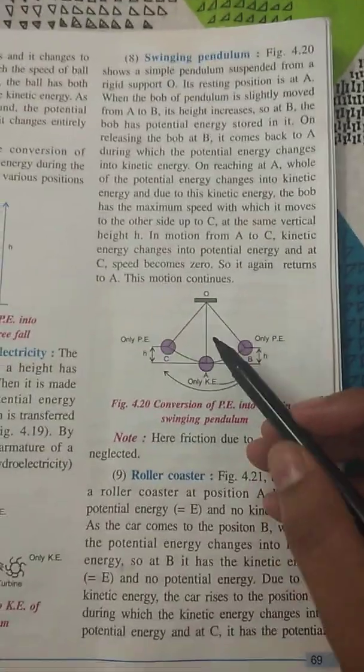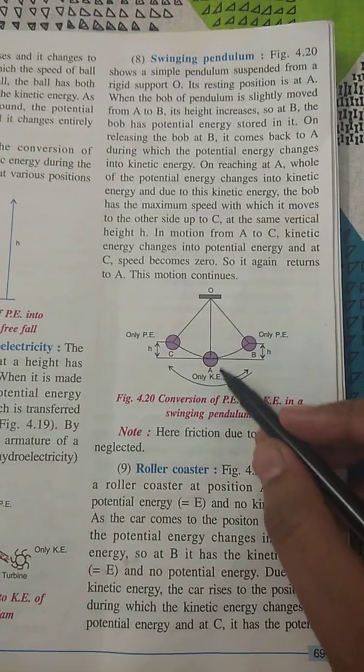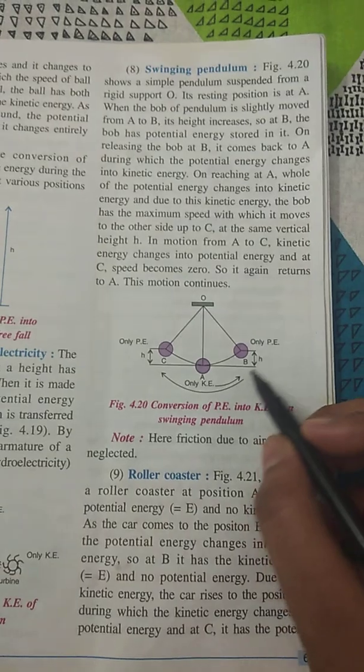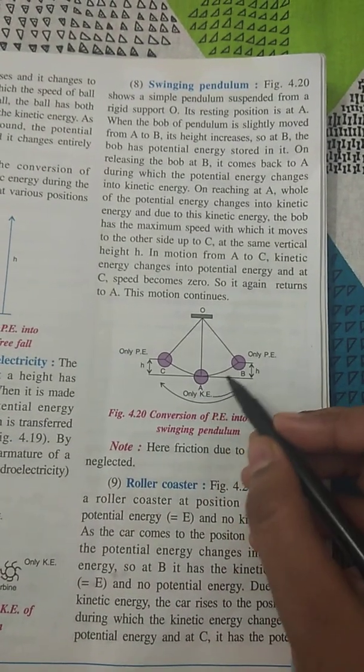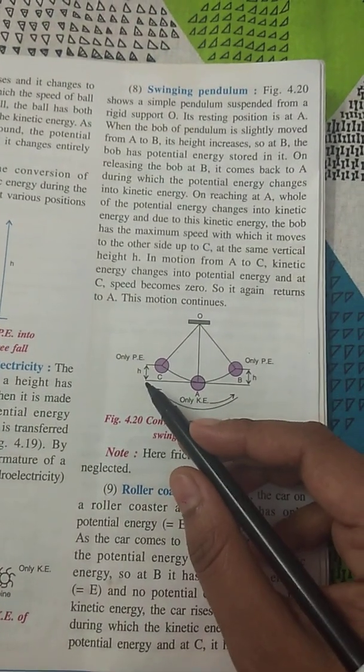Another example is this pendulum. When it is in the middle, it is at rest, but when force is applied to it, it starts its to-and-fro motion. It will move towards the left, move towards the right, and move towards the left again.